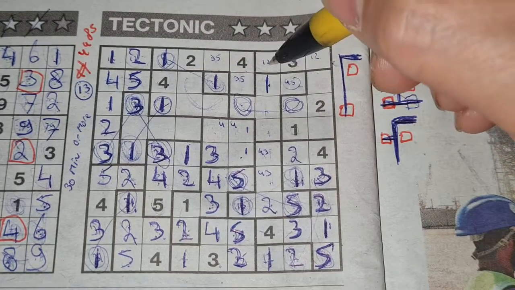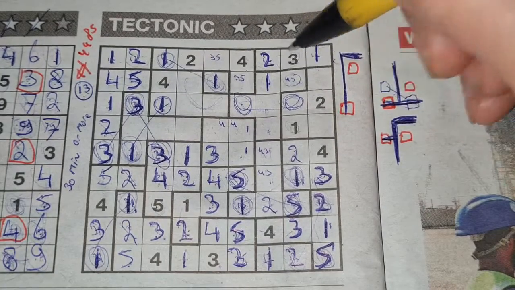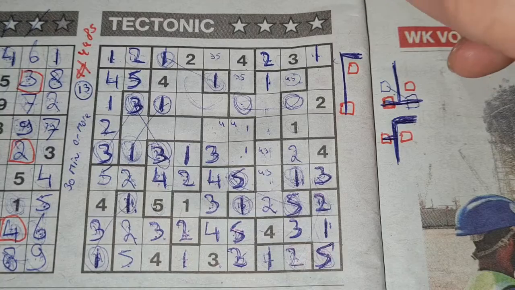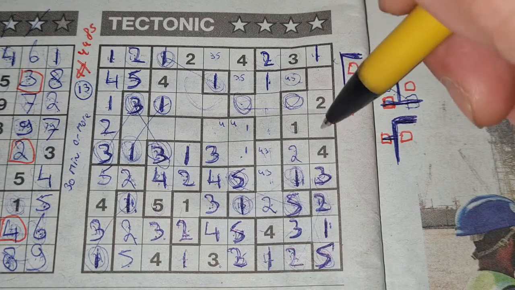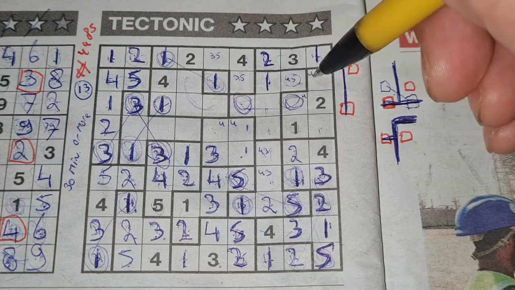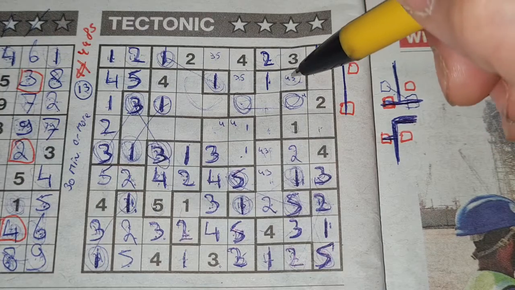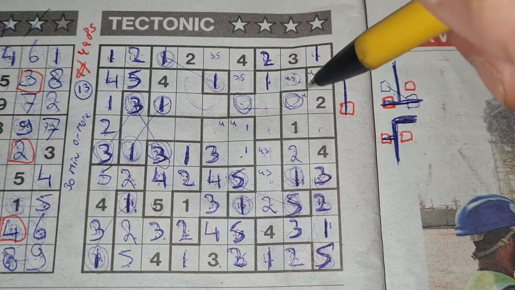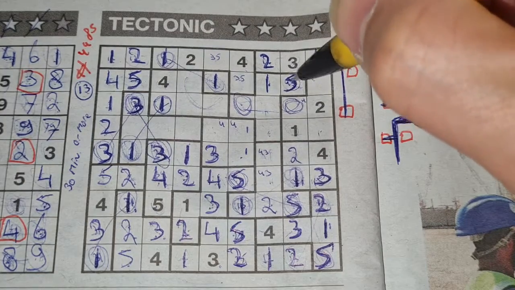Now we have a 1 here, so this box can't be 1 anymore. That box should be a 1, and this box should be a 2. This box can be a 4, so the 4 could be here, could be there. That means that box cannot be a 4 anymore, because if I place a 4 here, I cannot fill any 4 in one of those two boxes. So definitely a 5, this box.